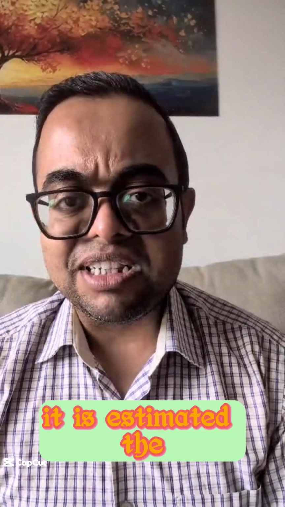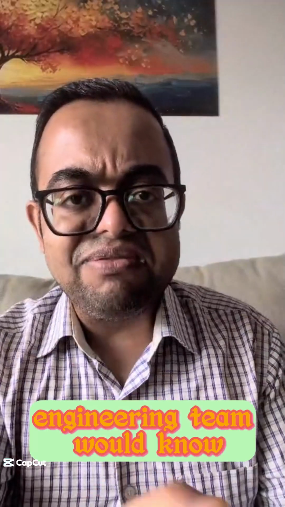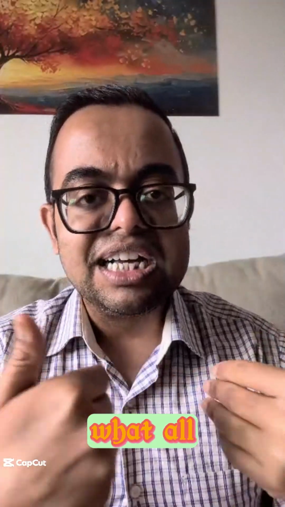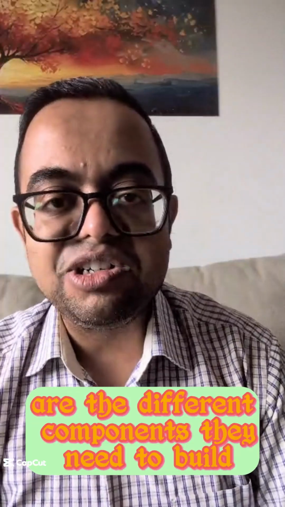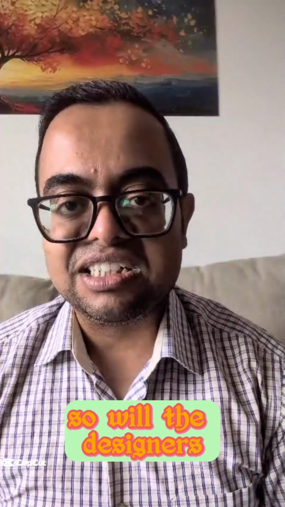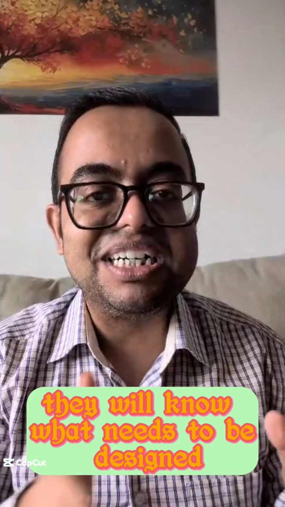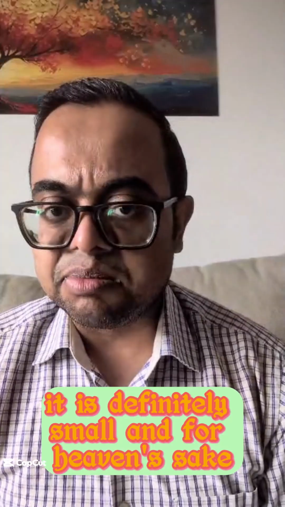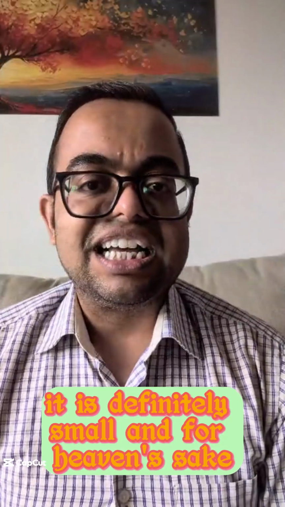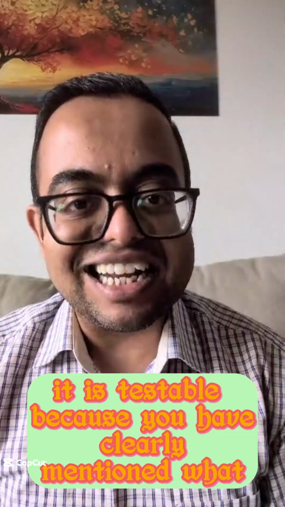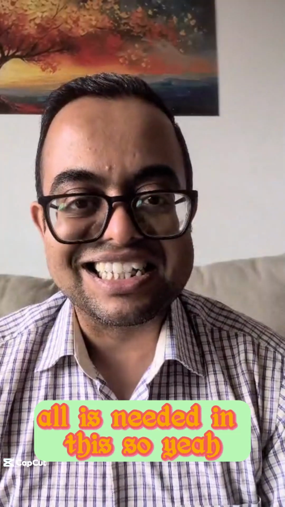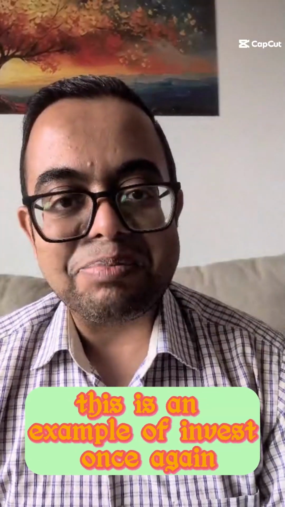It is estimable. The engineering team would know how much work needs to be put into it, what all the different components they need to build are. So will the designers. They will know what needs to be designed and how, and attached to this particular ticket. It is definitely small, and for heaven's sake, it is testable because you have clearly mentioned what all is needed in this. So yeah, this is an example of I.N.V.E.S.T.